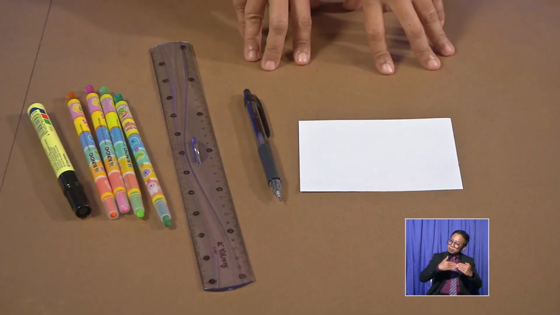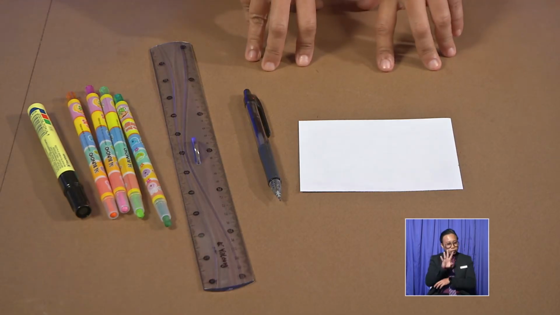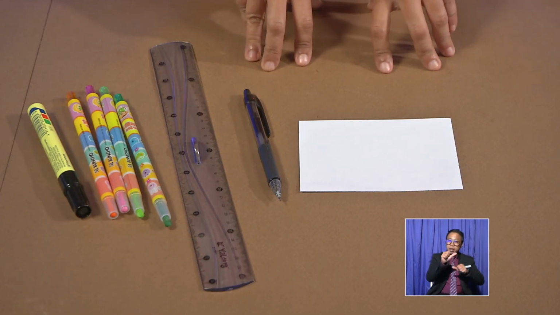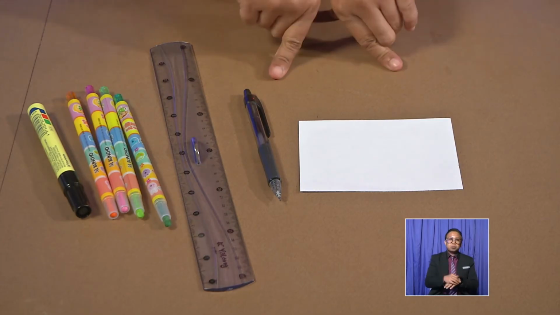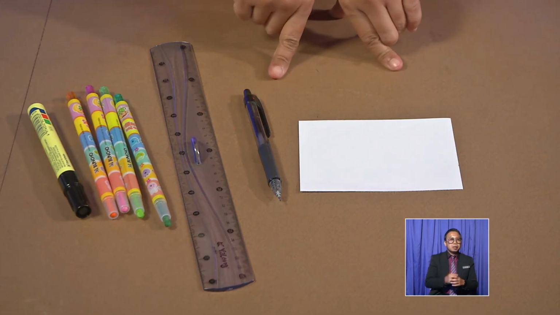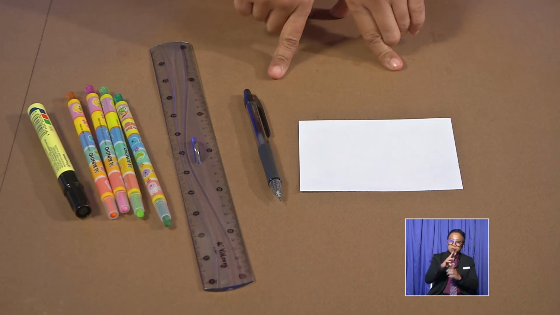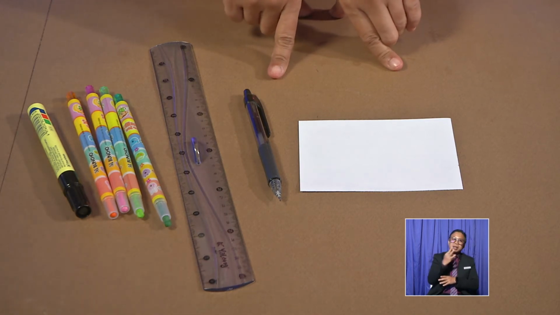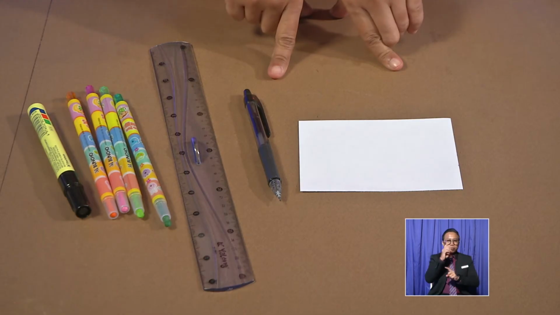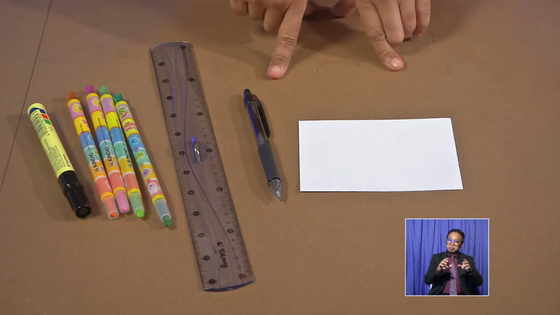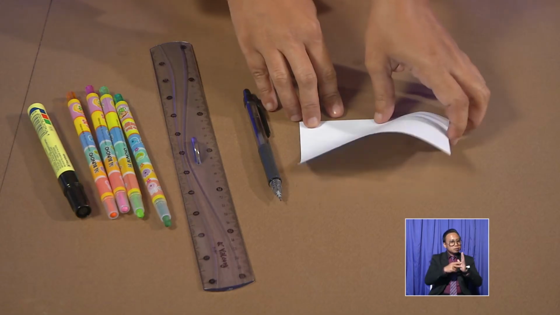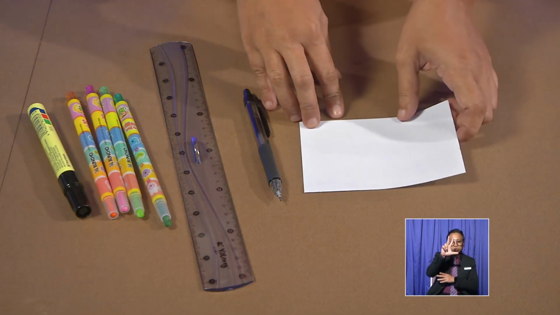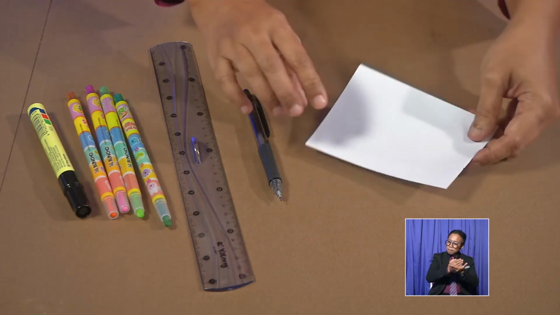Let's move to the 3/4. Can you do this activity on your own? Wow, that's great. That's right. 2/4 means you need to color 2 out of 4 parts of the folded paper. So, 3/4 means you need to color 3 out of 4 parts of the folded paper.